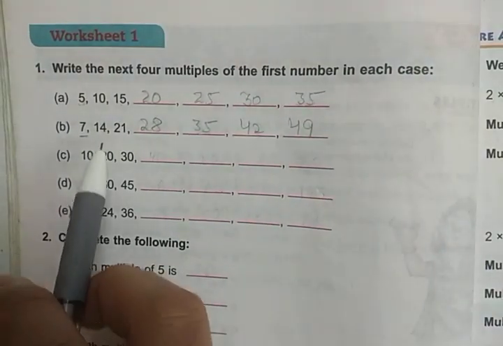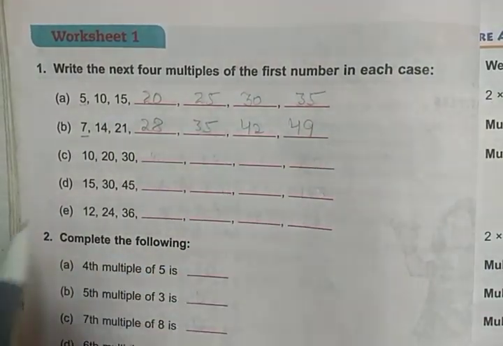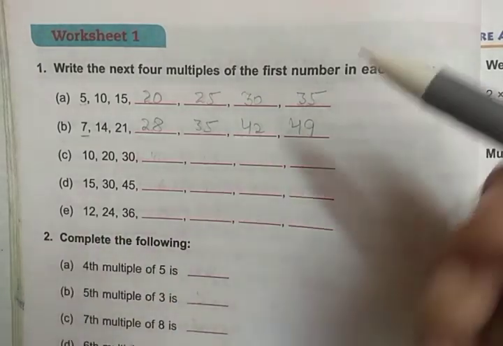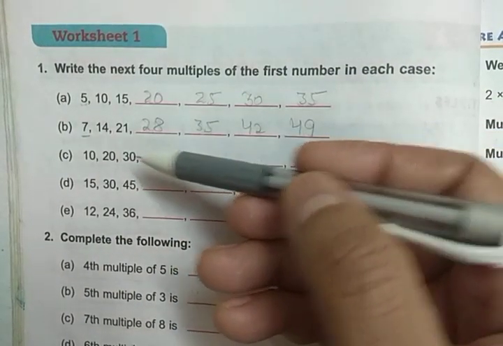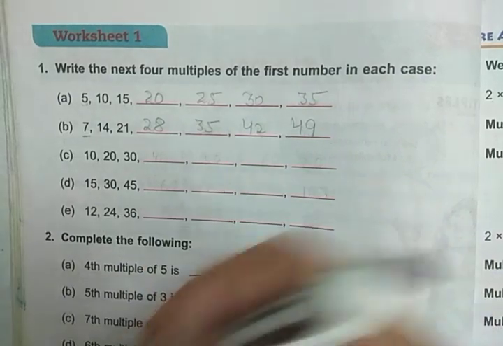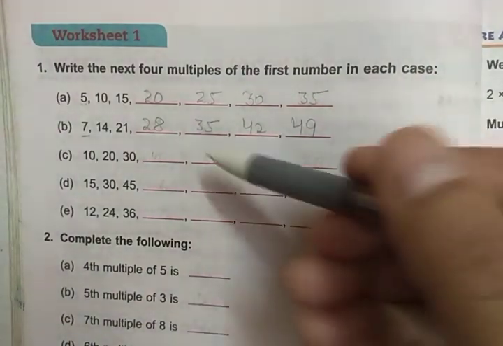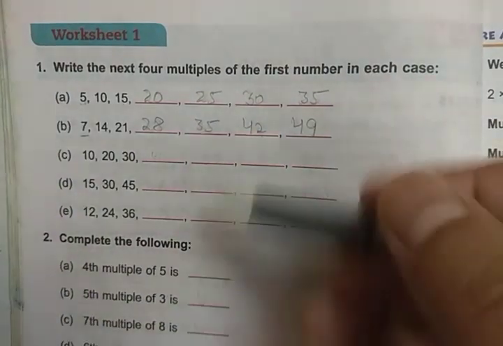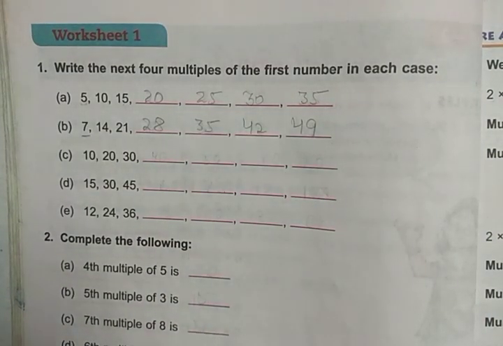So here are the multiples of 7. In this way you can write the multiples of 10, 15 and 12. Try to do these parts yourself.